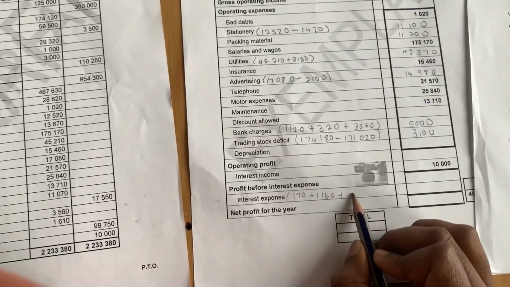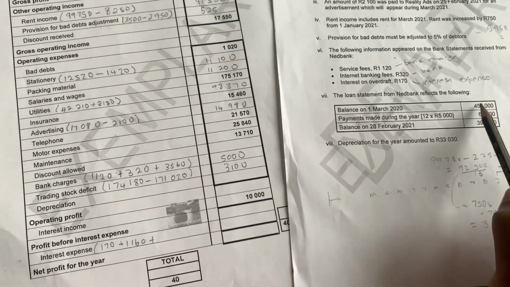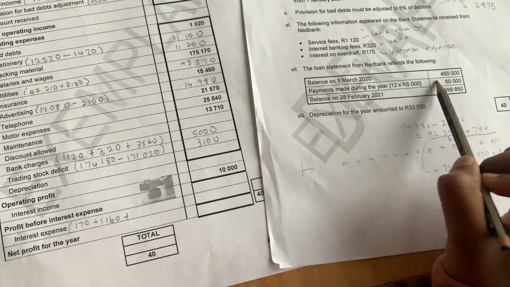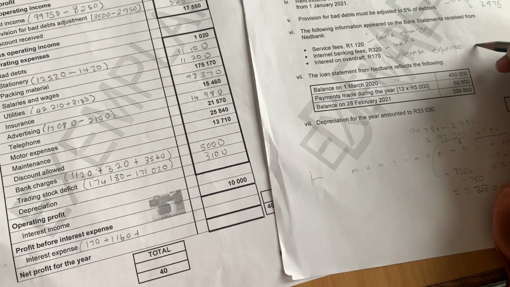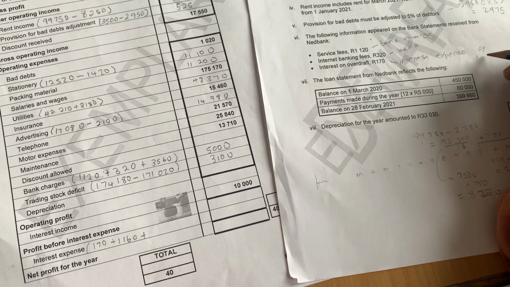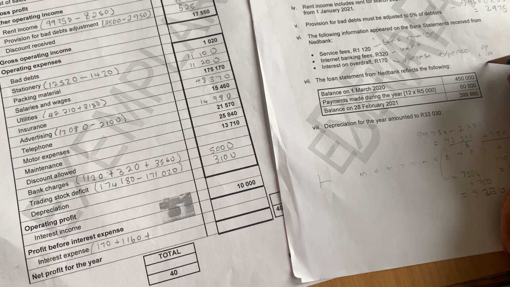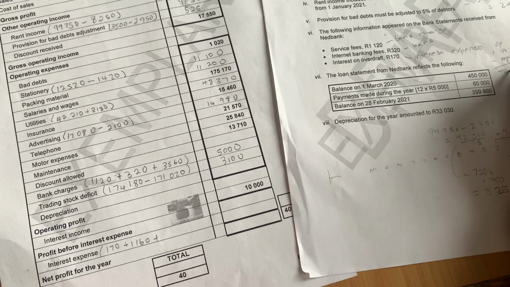Then here you still need your interest expense. So you come here, it says the loan statement from Netbank reflects the following: 450 payments made. So here the formula is what? It's opening balance plus interest minus repayment equals what? Your total balance.